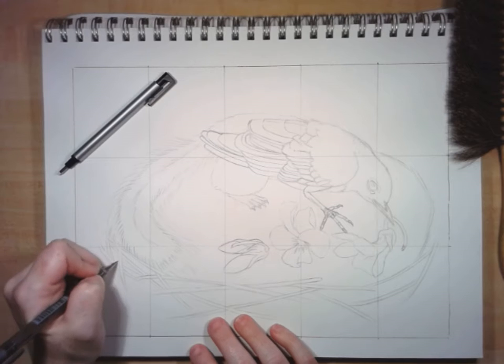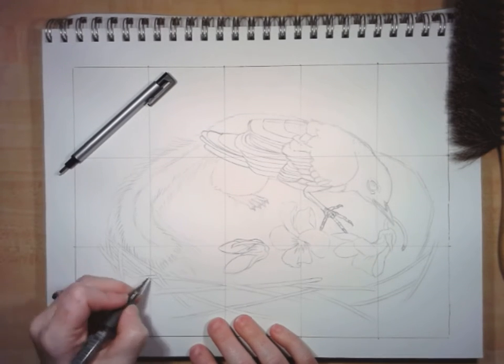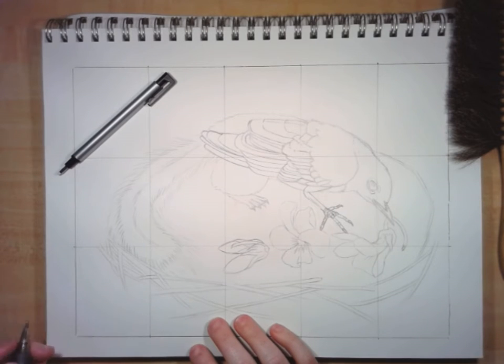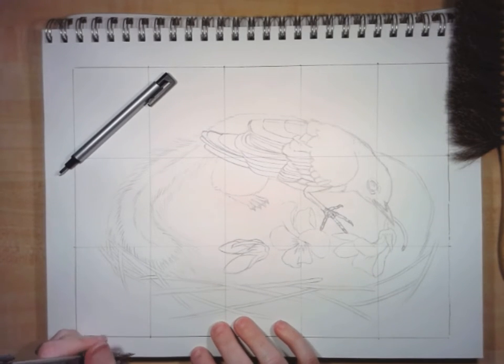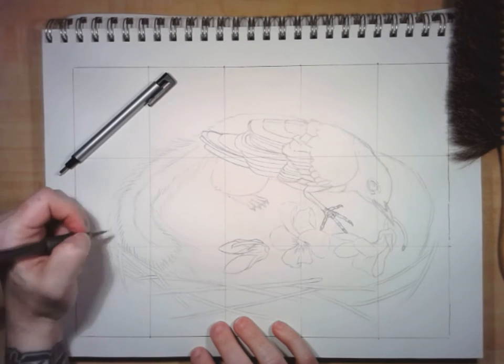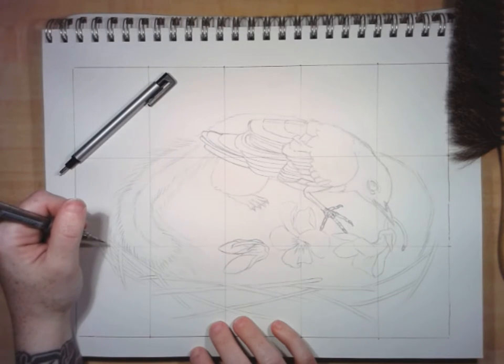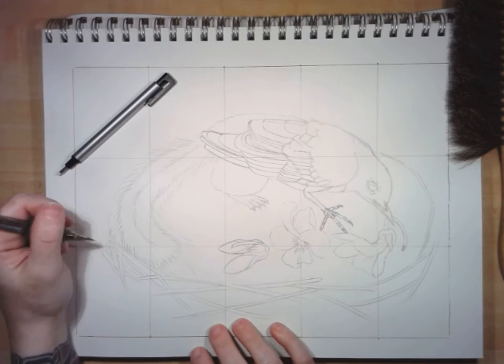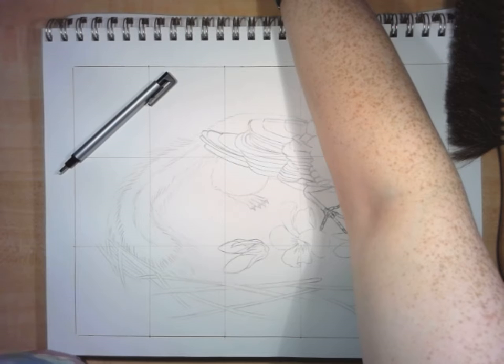I don't want this intersection to become too busy. I think I'm just gonna let that kind of disappear back behind these. Let's see. If I look at my other reference, it will give me some more ideas.